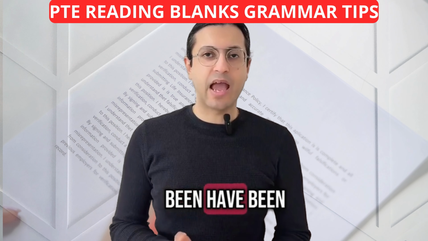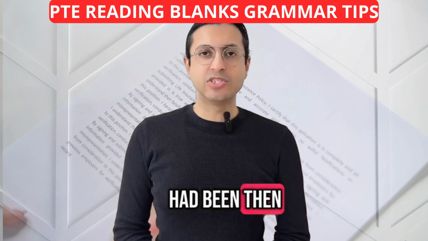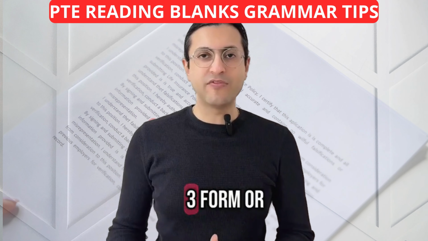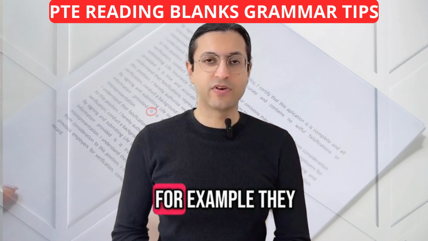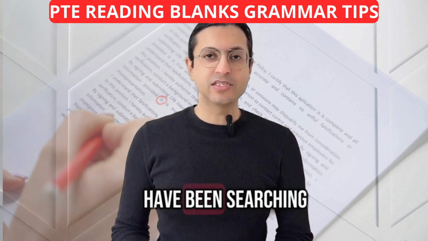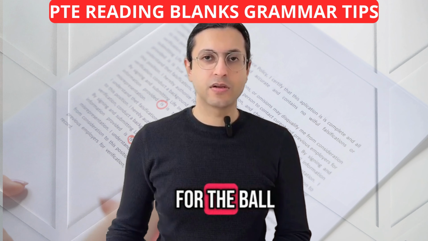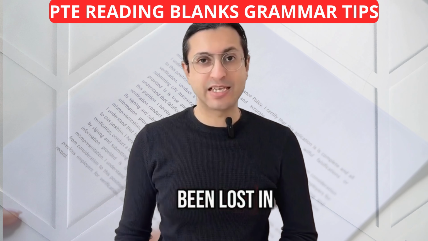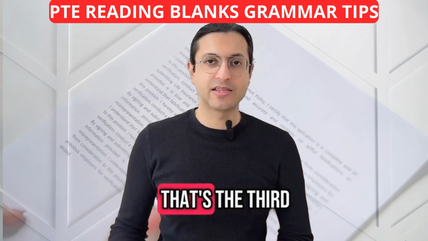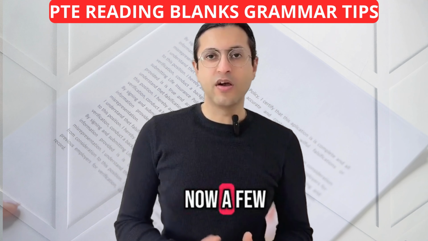Rule number 4. If the blank is after has been, have been, had been, then generally it could be the V3 form or the ing form, which is the continuous form of the verb. For example, they have been searching for the ball. So have been ing, or they have been lost in the forest. T, that's the third form of the verb. Now, a few more important rules.